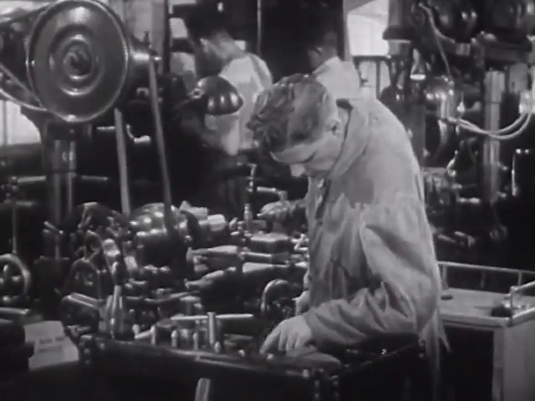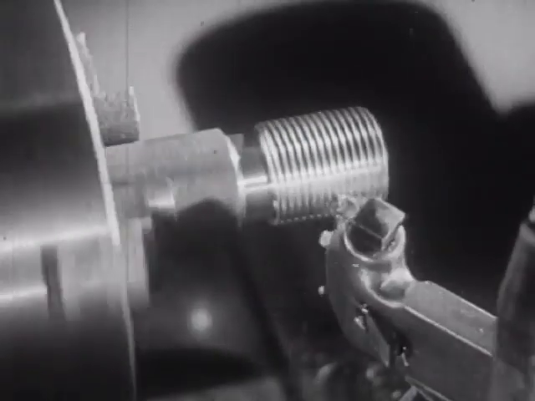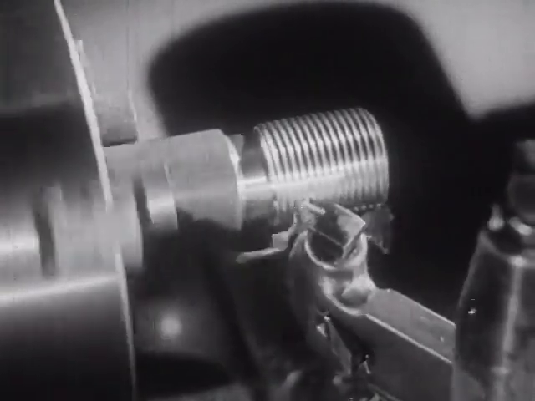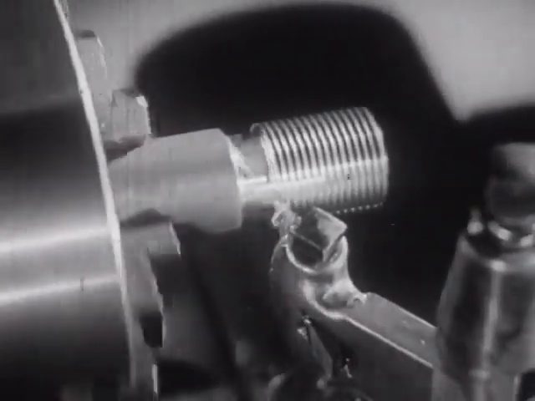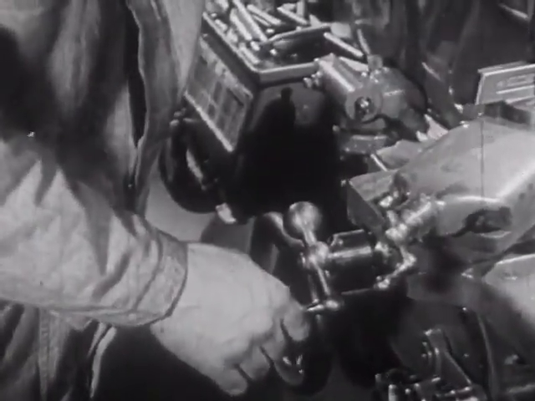If you can develop your manual and mental skills to do a job accurately and well with a machine tool, if you want to learn and are ready to start at the bottom, if you're not afraid of hard work, then the machinist trade offers you opportunity for your life work.